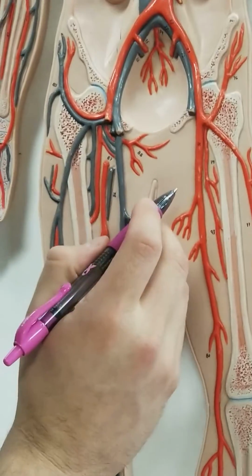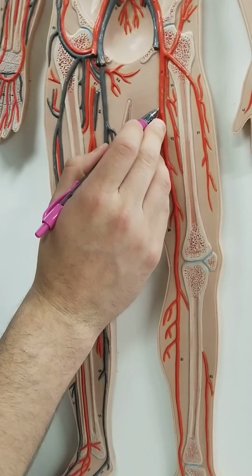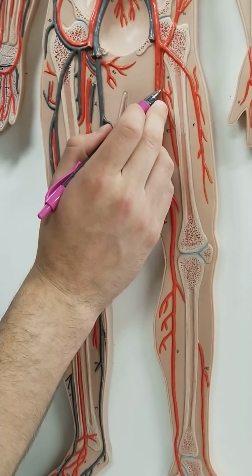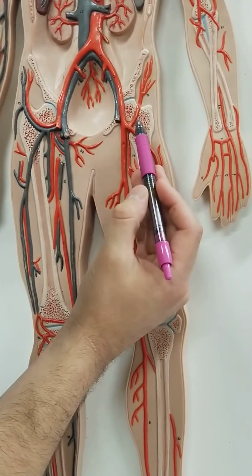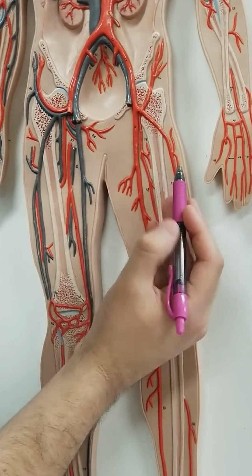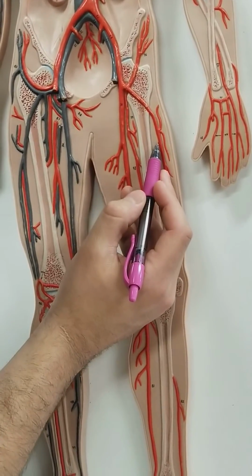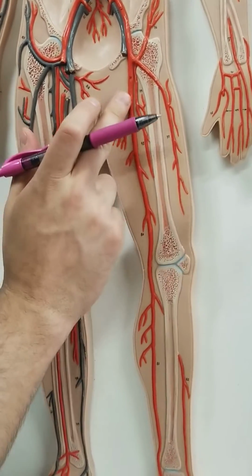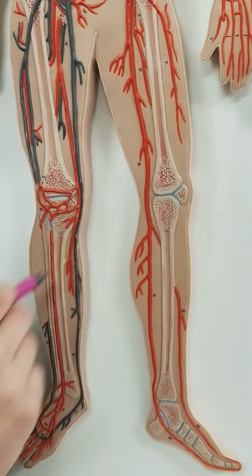Coming down here, you have the femoral artery, the deep femoral artery, the ascending circumflex femoral artery, the descending branch of the circumflex femoral artery. The femoral artery, once you come down here about to the knee, it turns into the popliteal artery.